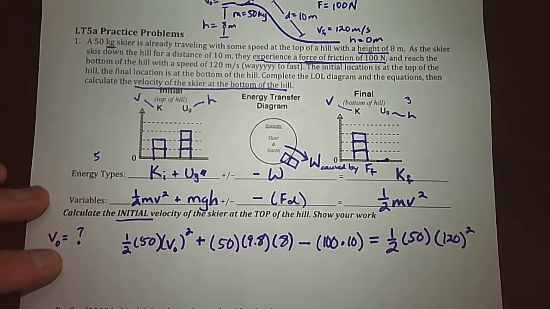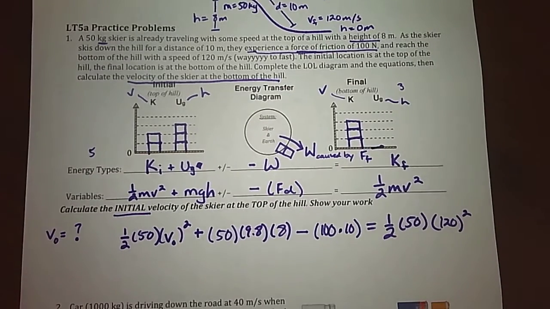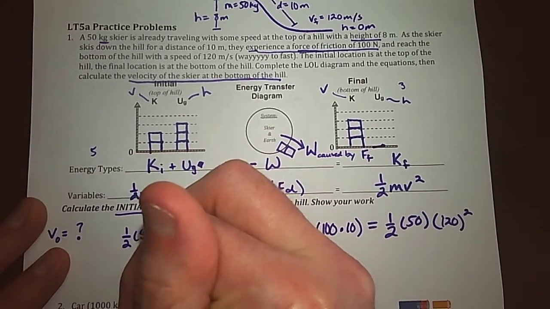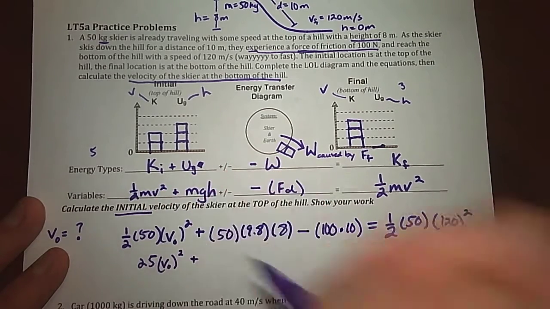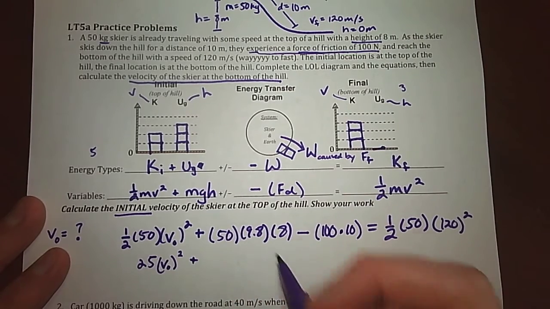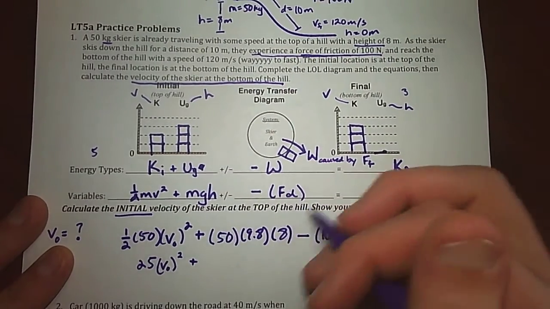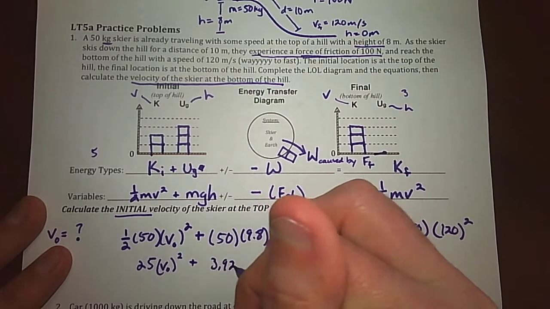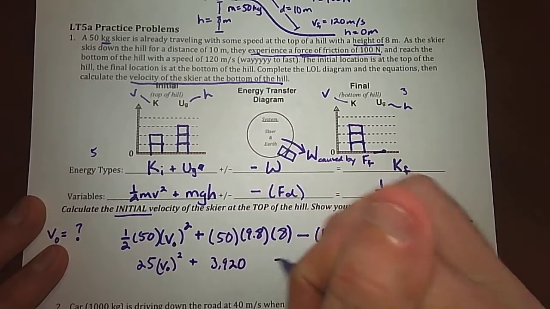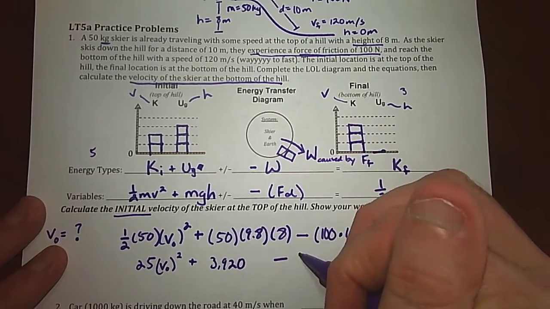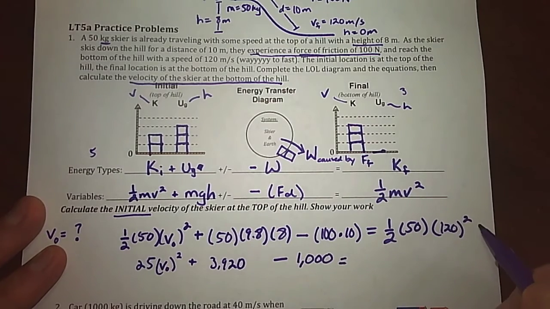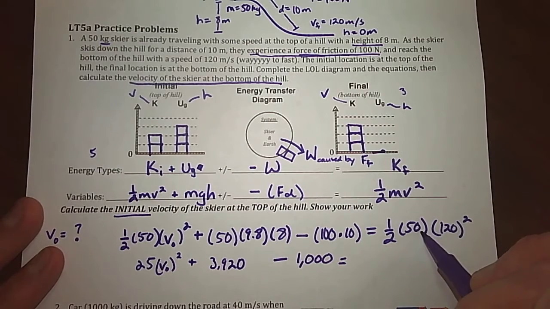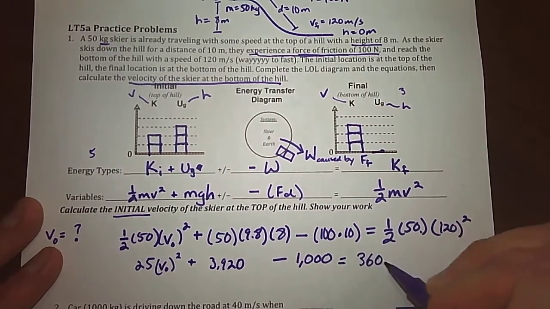All right, let's do the math on this now, because at this point, we've done all the physics. Now it's just the algebra. So 1/2 times 50, that's 25, and then my initial velocity squared. Plus, when we multiply these variables together, we're going to get 3,920, going off my key, minus 100 times 10, which is 1,000. Then I'm going to square my 120 first, then multiply it by 50 and 1/2, and I'm going to get 360,000.